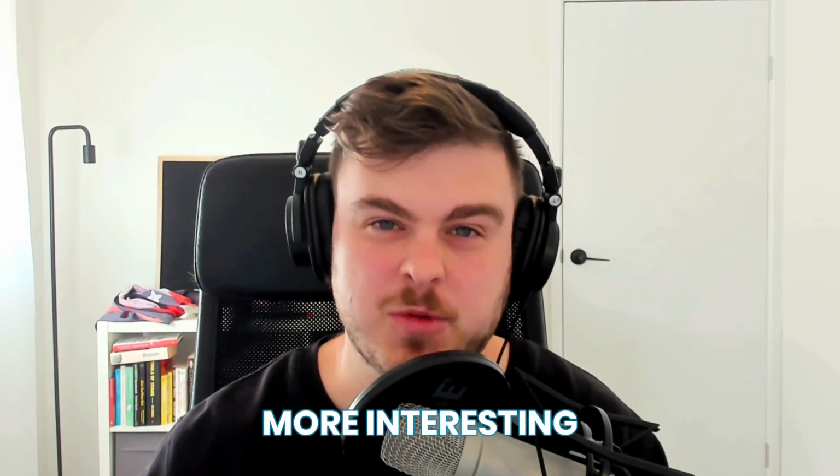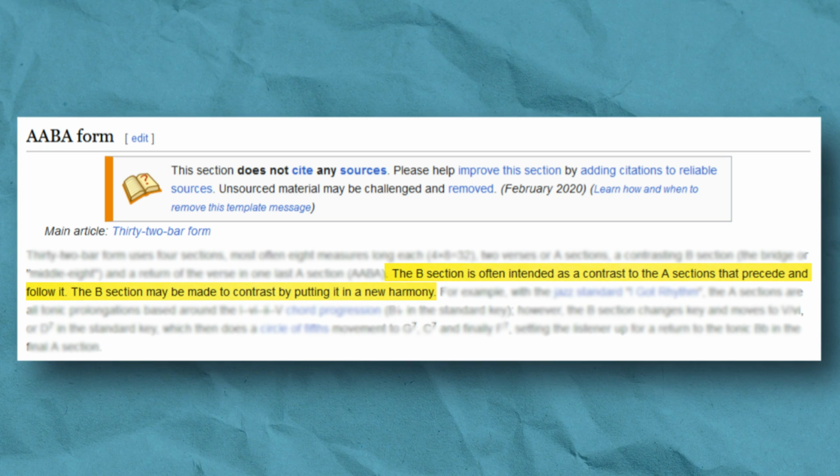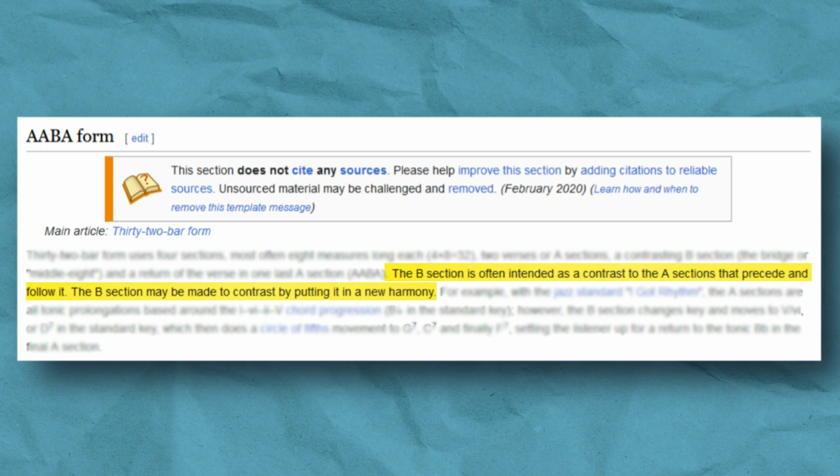Now, there are probably hundreds of ways you can make your arrangements more interesting over time, but none compared to the power of adding a B section. This is a great little musical section that's different from your main part of the song, that captivates listeners, drives your tracks forward, and makes them just feel way more professional.